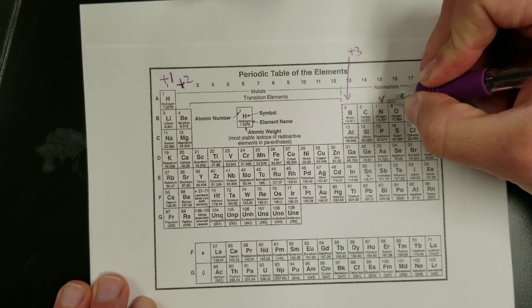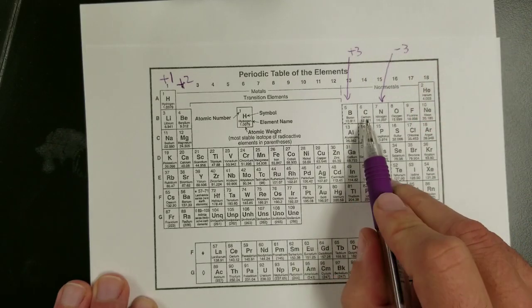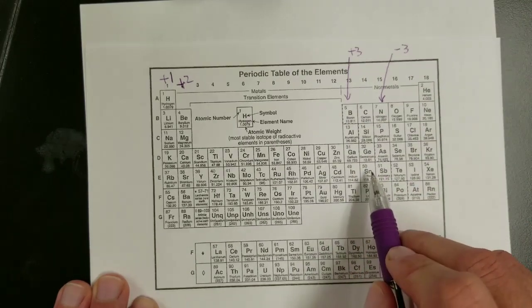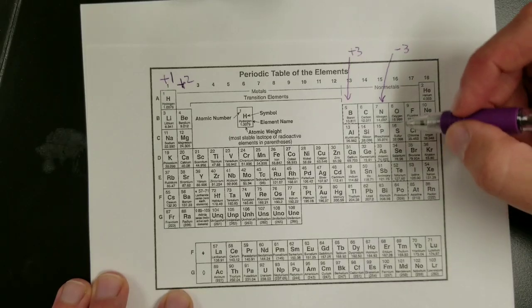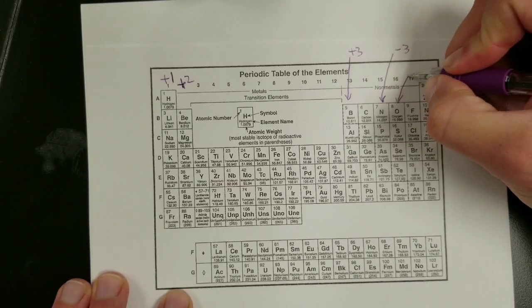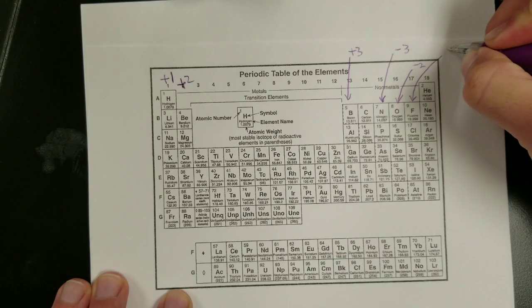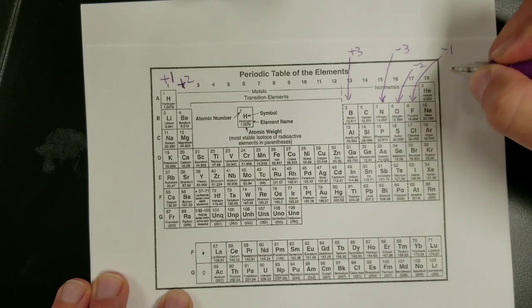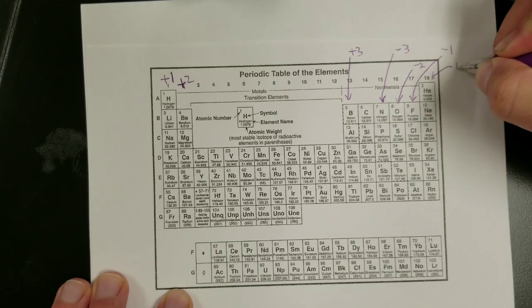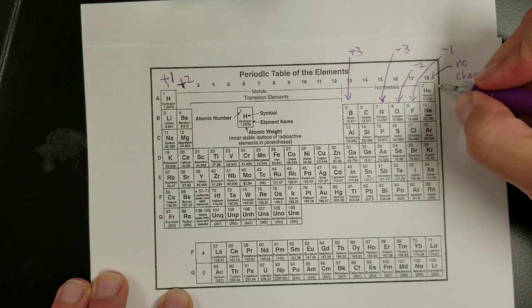These, if you're not told anything else, assume that they're a charge of -3. These can be +4, these can be -4, these can be other things, so that's why I'm not going to put that out there. But we're going to assume, if not told otherwise, that these are -3, that these are a -2, that these are a -1, and that anything here has no charge at all, because these do not ionize. They are the noble gases.